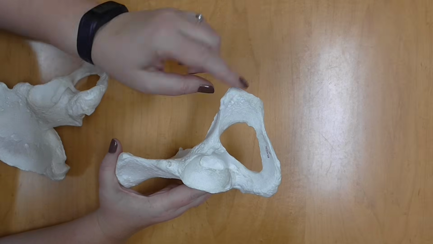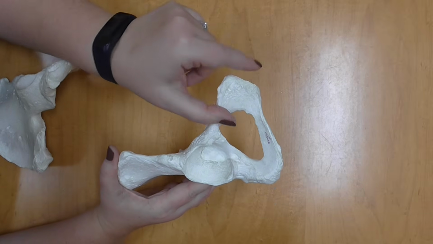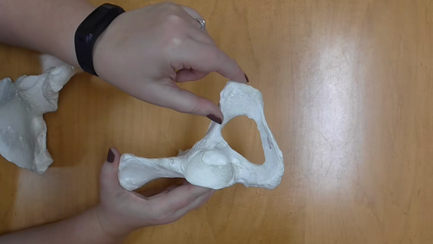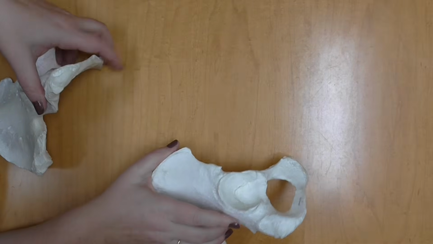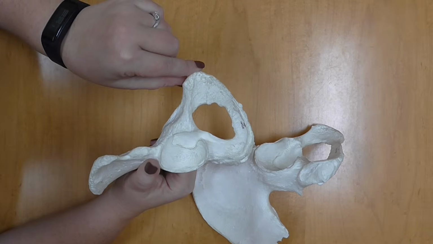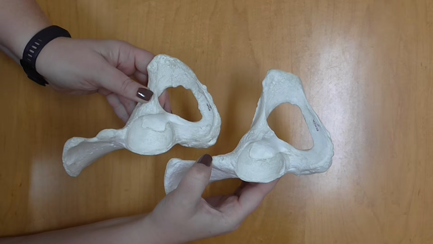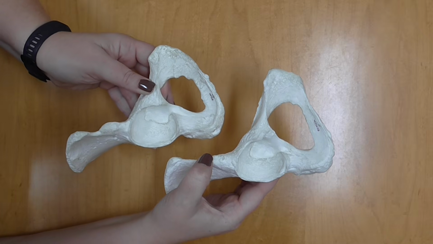Next thing, kind of in that same area, right here we've got the pubis bone. You can see on the female it's much squarer, much wider, whereas on our male, the same area here, you can see it's much more of a triangle. So triangular pubis for male and more of a square or rectangular for the female.